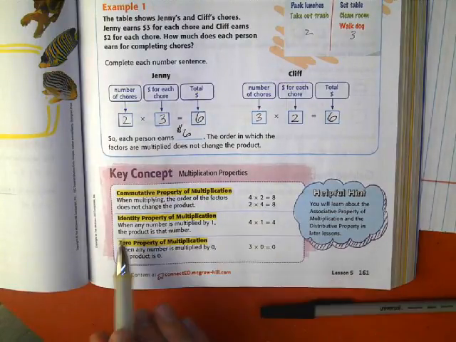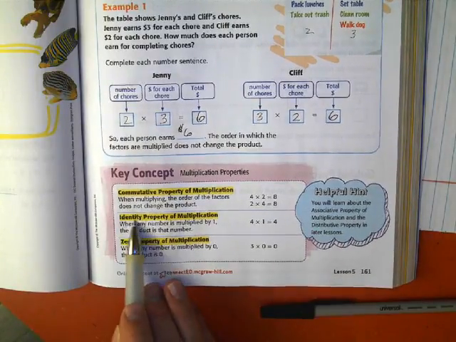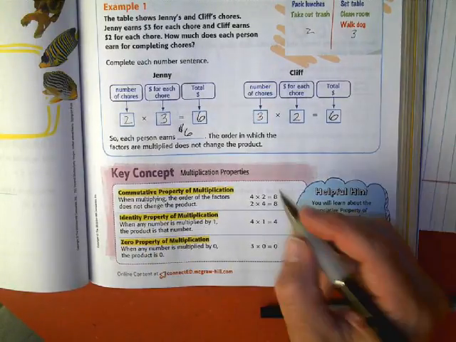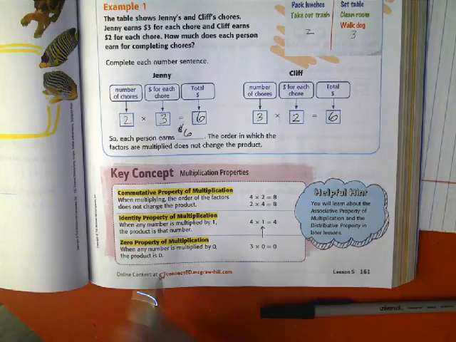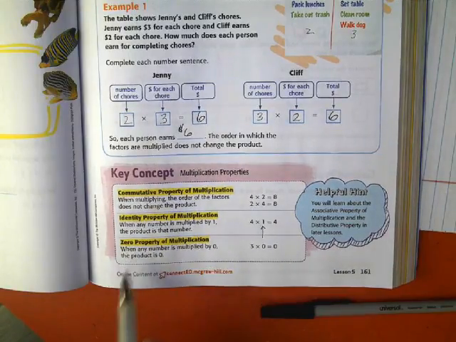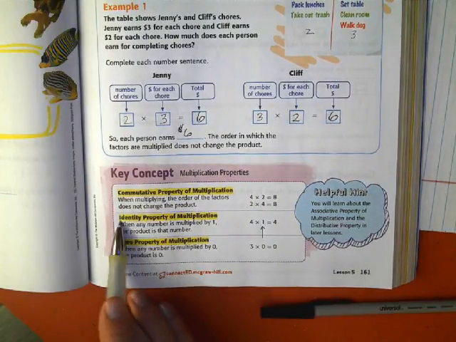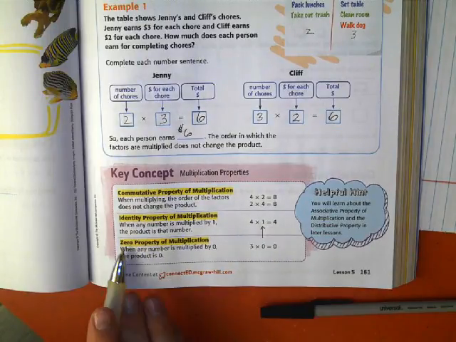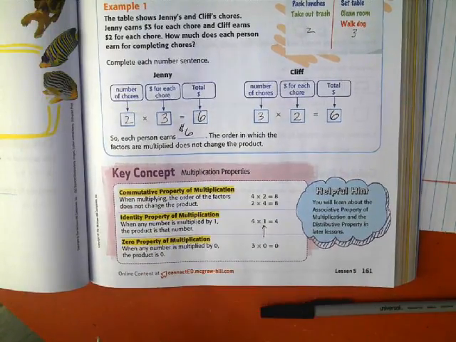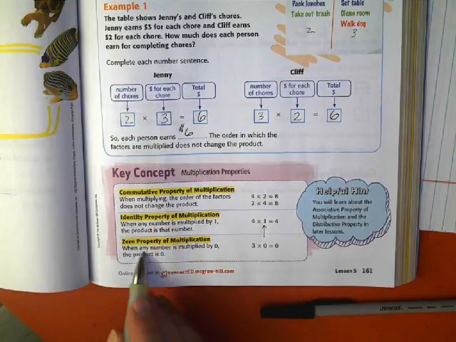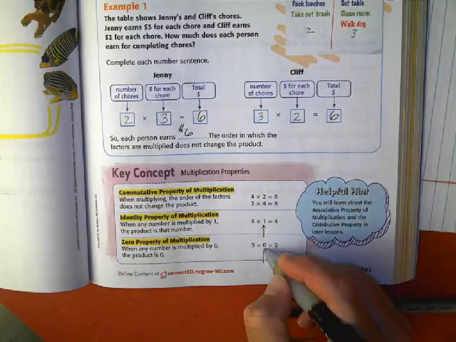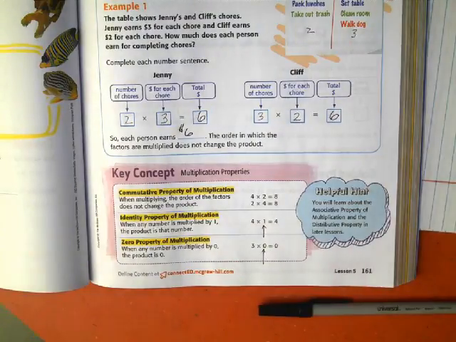The next property that we're going to talk about today is the identity property of multiplication. When any number is multiplied by 1, the product is that number. So when we are looking for the identity property today, we're looking for that 1. And then the last one today is the 0 property of multiplication. It says when any number is multiplied by 0, the product is 0. I know you guys know that already. We just needed to know its name.